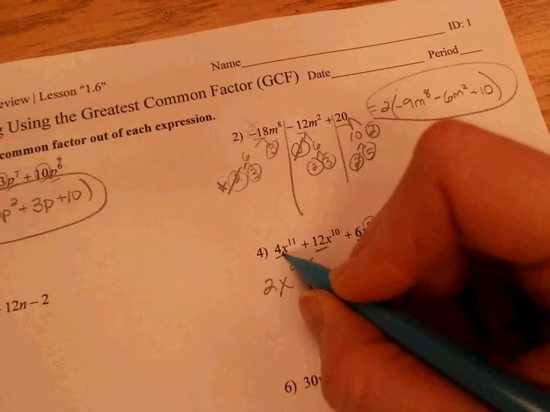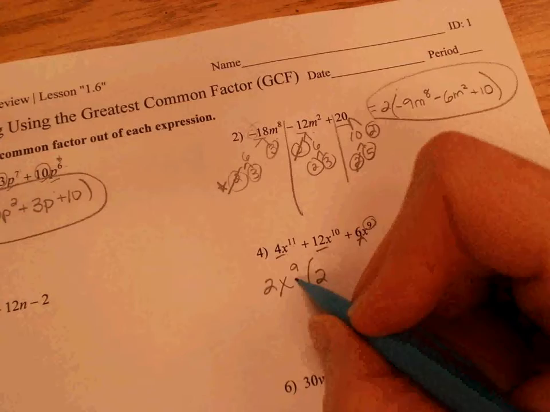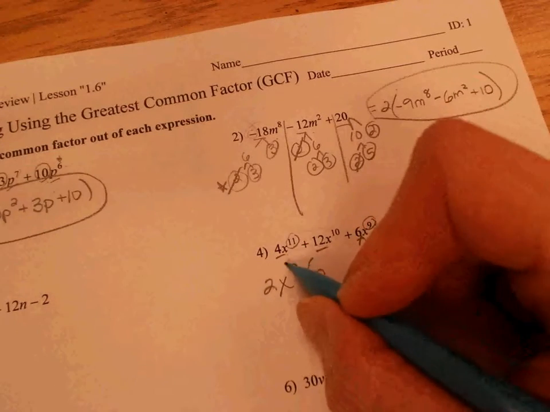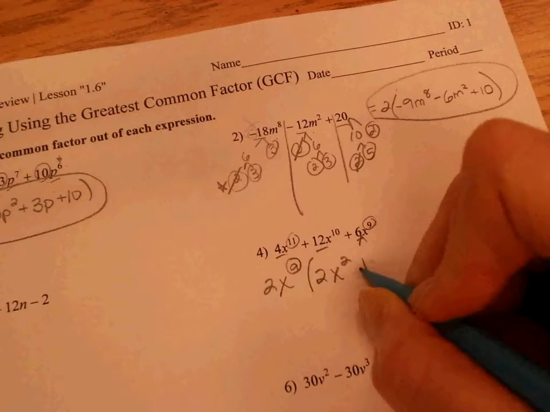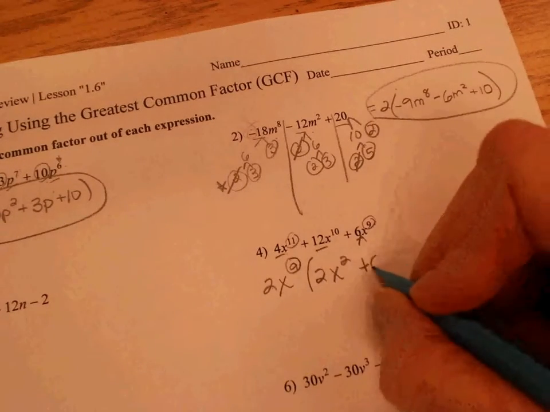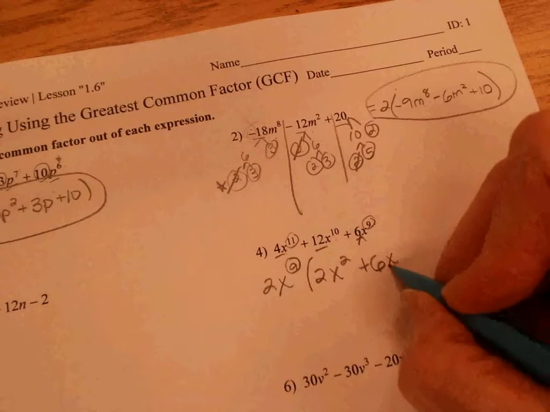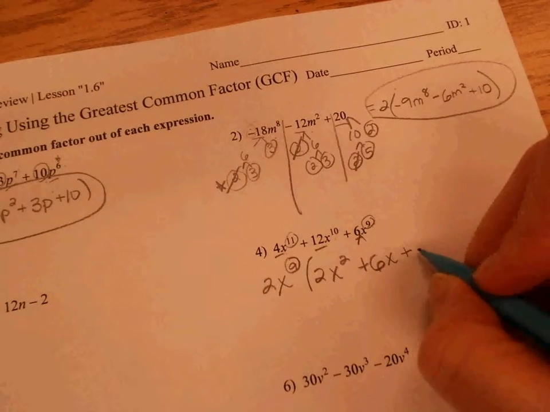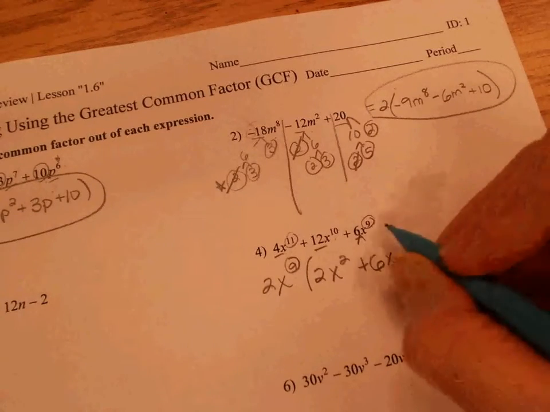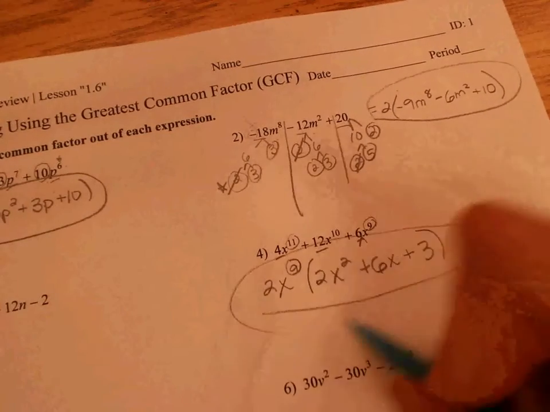And then we divide. So 4 divided by 2, that's 2. X to the 11th divided by x to the 9th. Again, we subtract exponents when we're dividing, so that's going to be x squared. 12 divided by 2 is 6. And we have x to the 10th divided by x to the 9th, so that leaves us with x to the 1st. And then 6 divided by 2, that's 3, and the x to the 9th divided by x to the 9th, that's just 1, so it cancels out. So our final answer here.